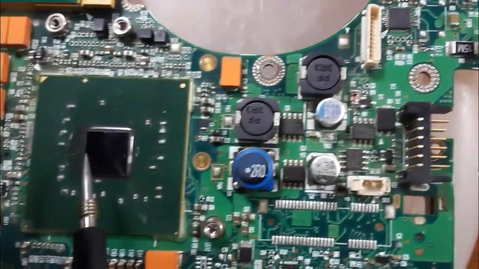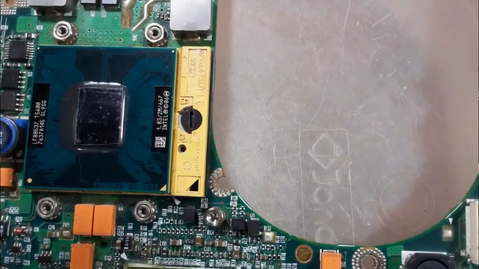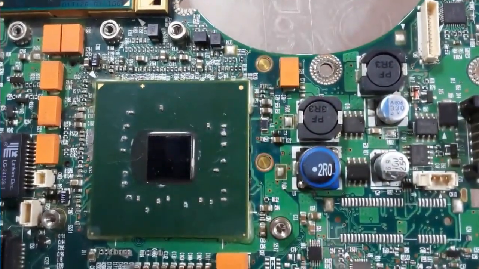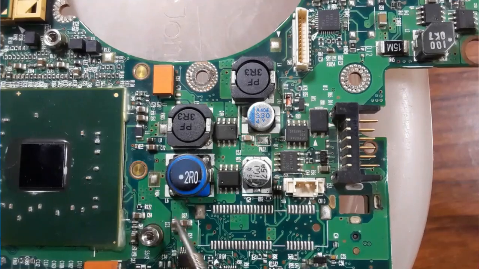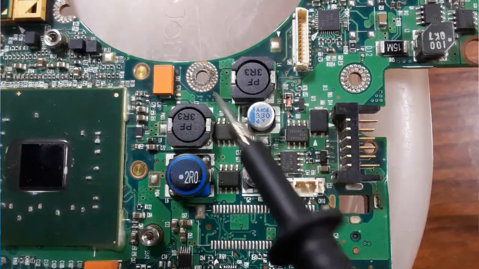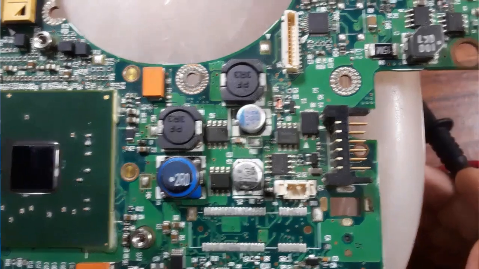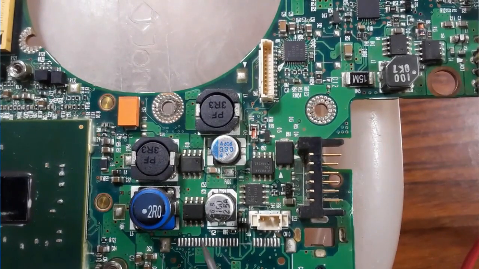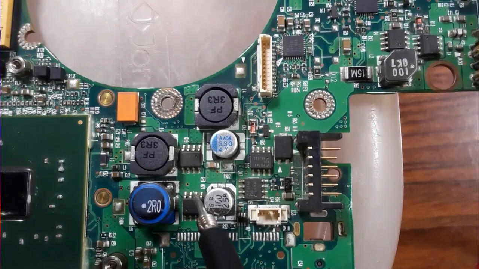So let's see the circuit. For example, here we have the GMCH circuit. Why? Because here we have the processor. Near the processor we have the GMCH, as you can see. So this is the GMCH power management. Here we have coils and, of course, some MOSFETs. If you focus here, for example, we have these 2 MOSFETs connected together, because we have the same color, the same path.